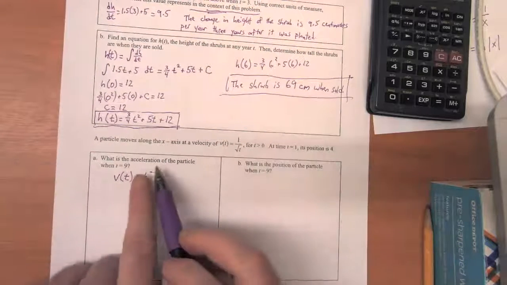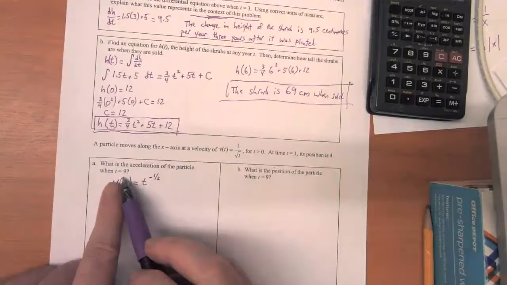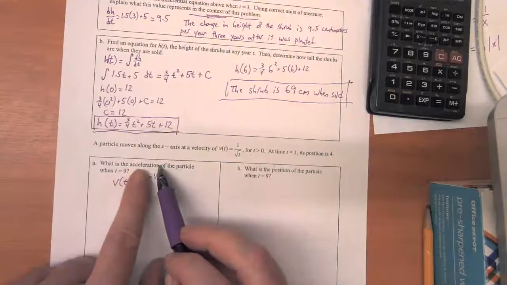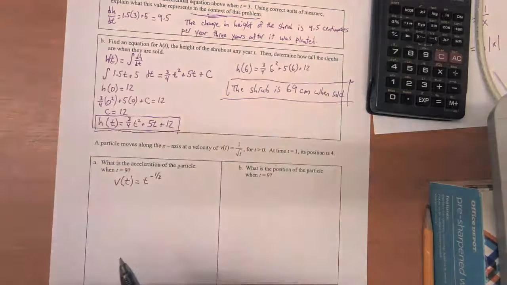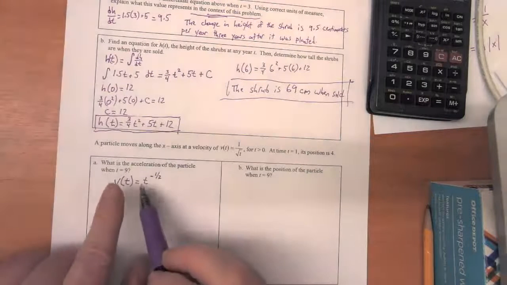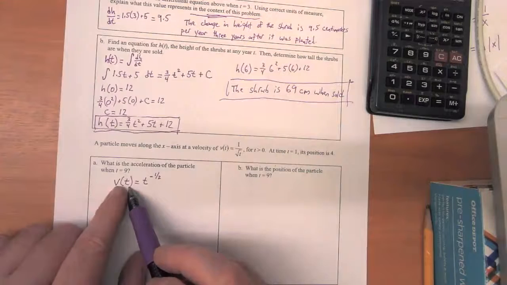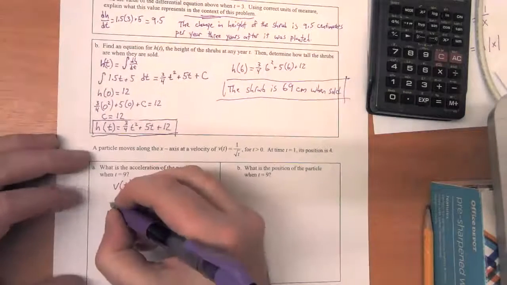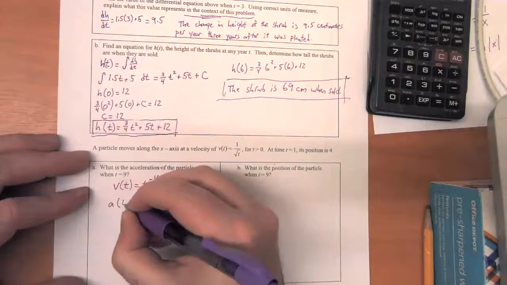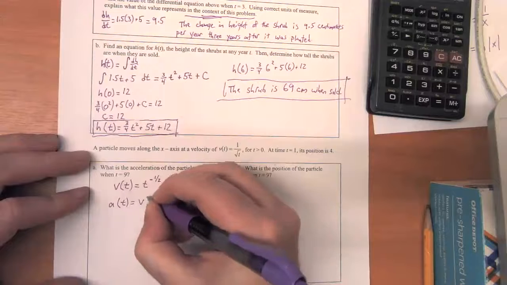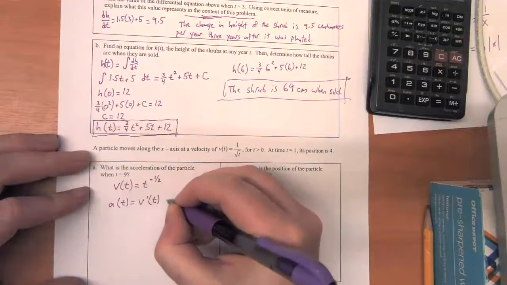All right, we want to know the acceleration when t is equal to 9. So what's the relationship between acceleration and velocity? Well, acceleration is the change in velocity over time, so I need to take the derivative of velocity to get acceleration. So acceleration in time is equal to v prime of t.